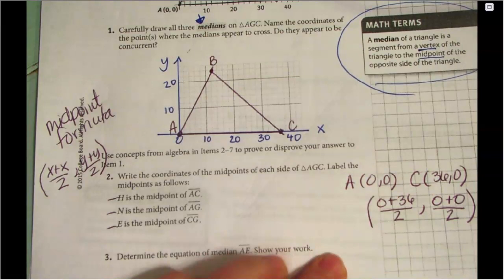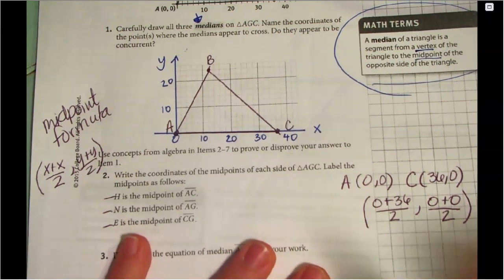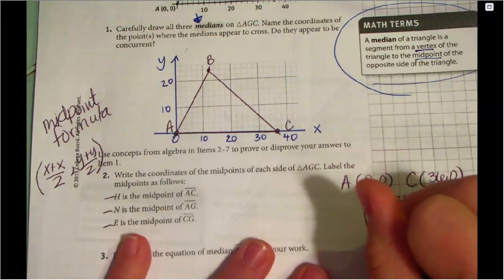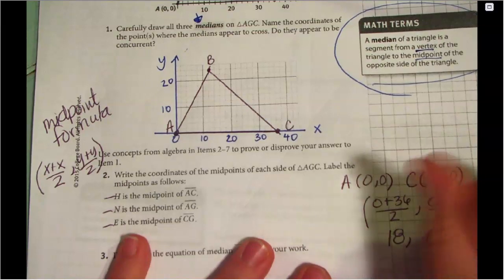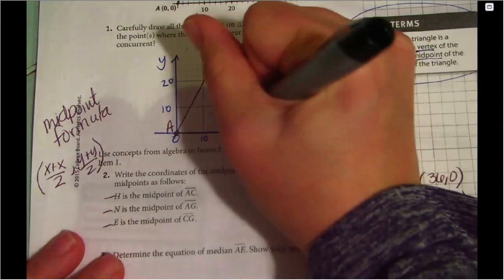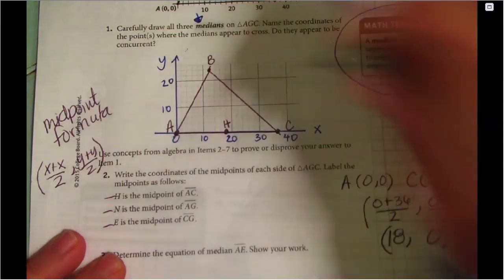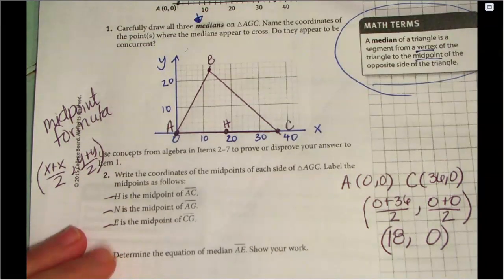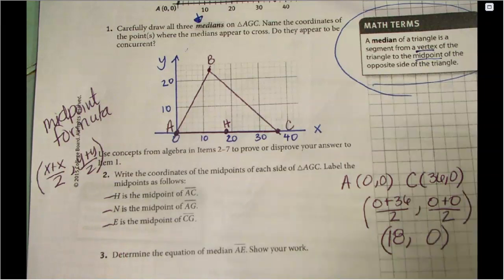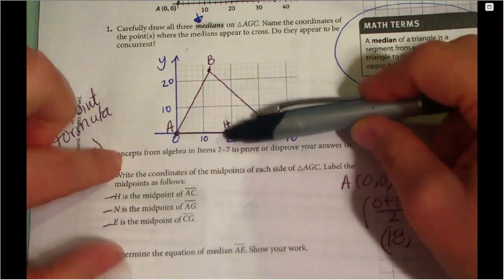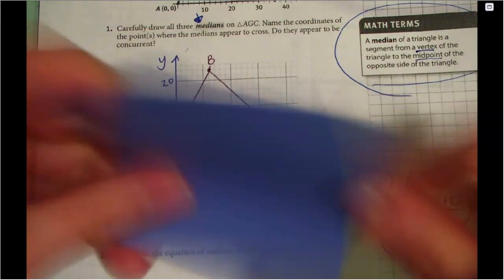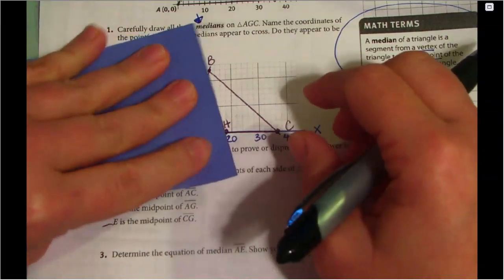This one's kind of easy because it's right there on that horizontal line. This is going to be 36 divided by 2. 36 divided by 2 is 18. 0 plus 0 is 0. Divided by 2 is 0. So H is going to be at 18, 0. Now, before we leave that point, that is going to connect to the opposite vertex. So you can see A and C are on the segment that H is on. So it is not opposite. It is going to connect to B.